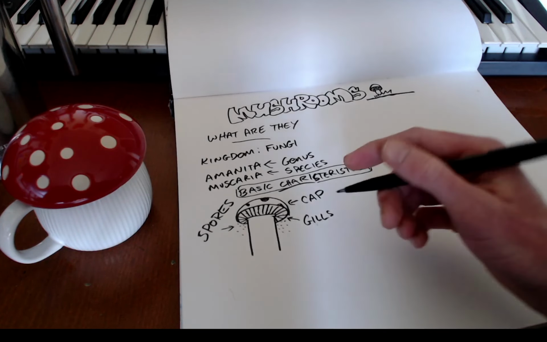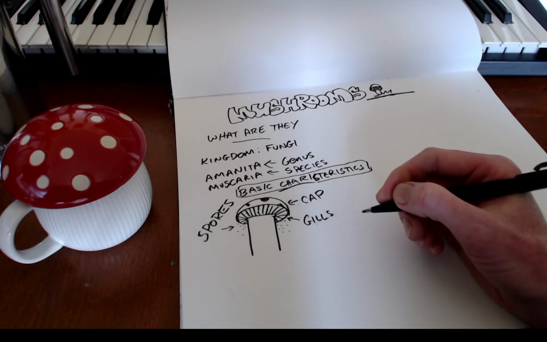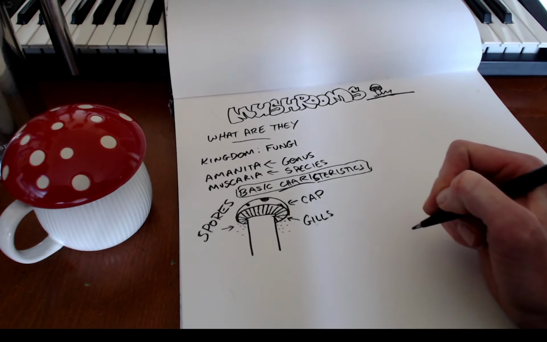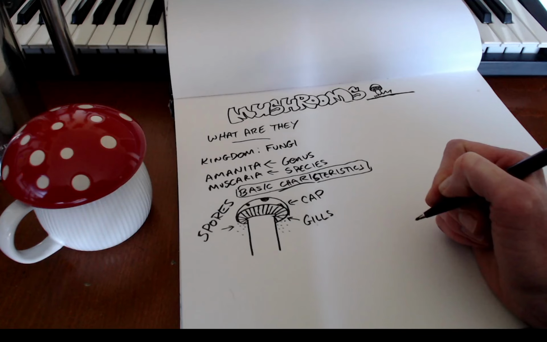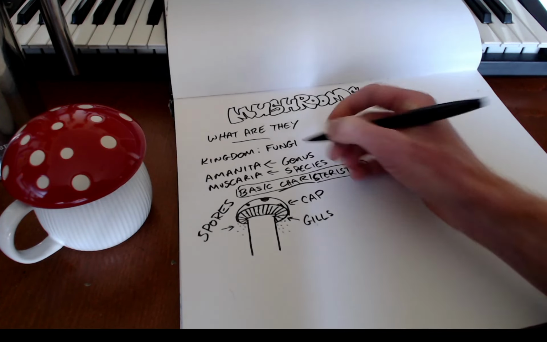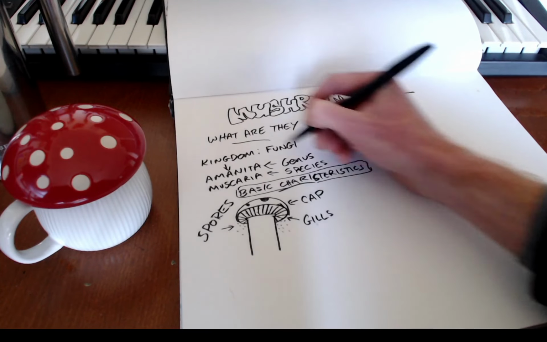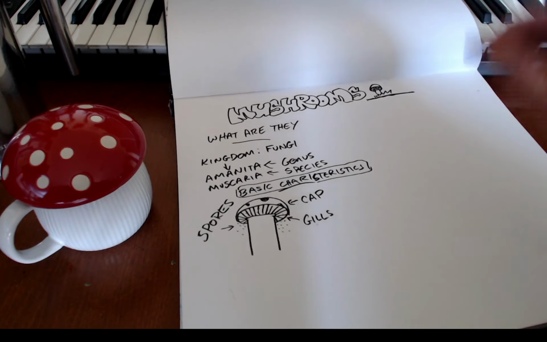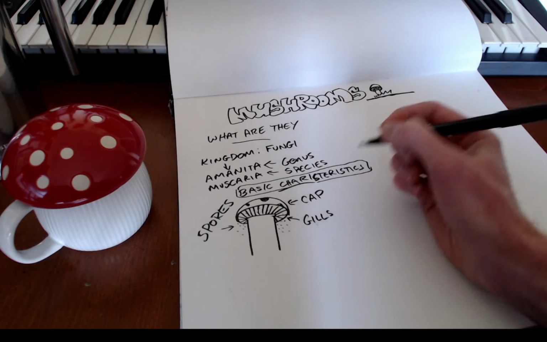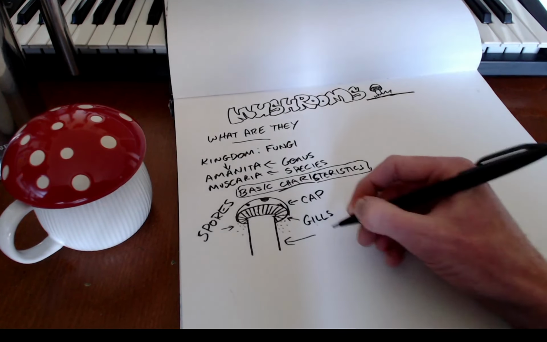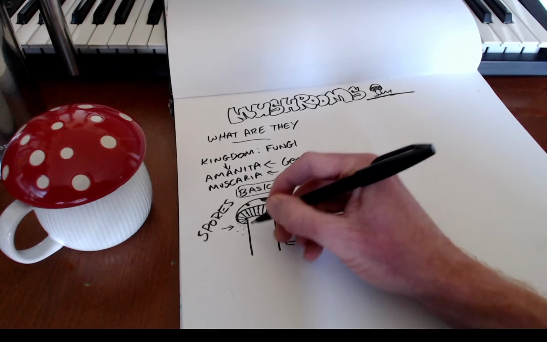Let's see what else we got. Thank you, 3DCP. Yeah, I was skipping a few things from Kingdom, obviously, so we could get down to genus and species. This is not a full science lesson here, bud. All right, so you got the gills, you got the cap, you got the spores. This here is not the stem of the mushroom.